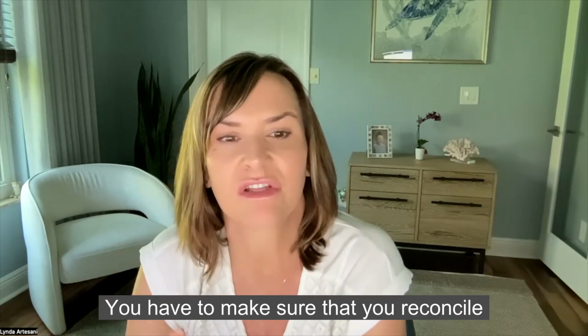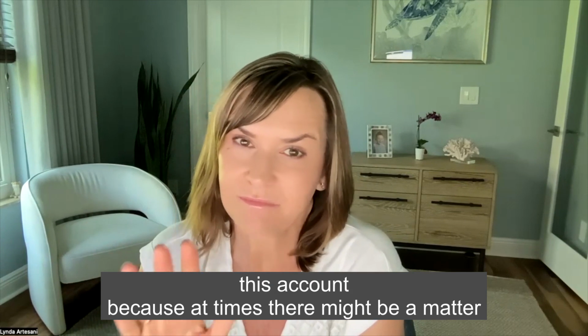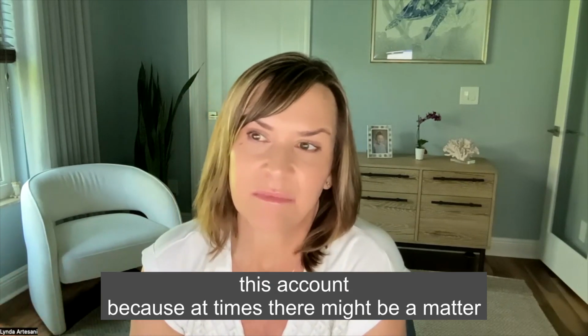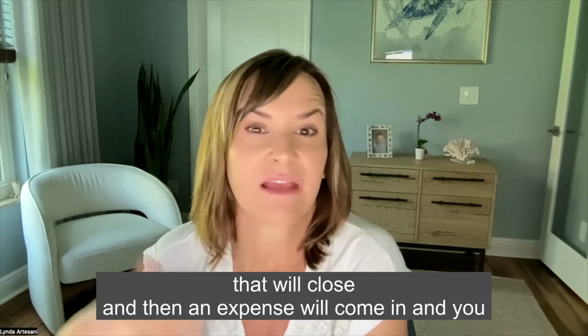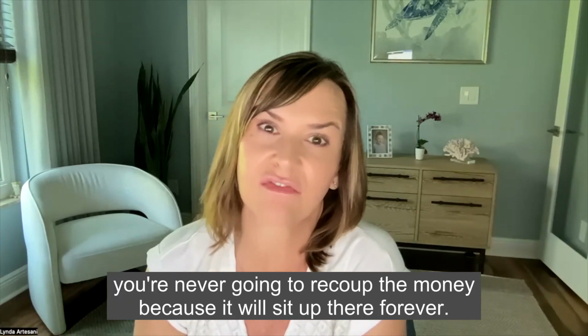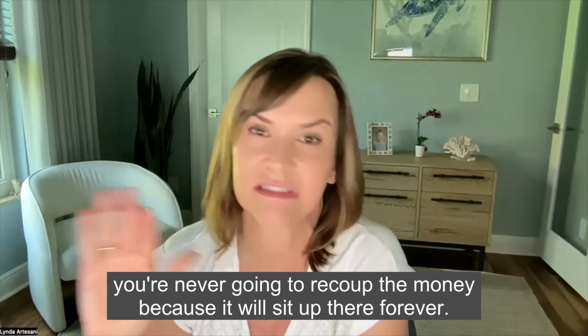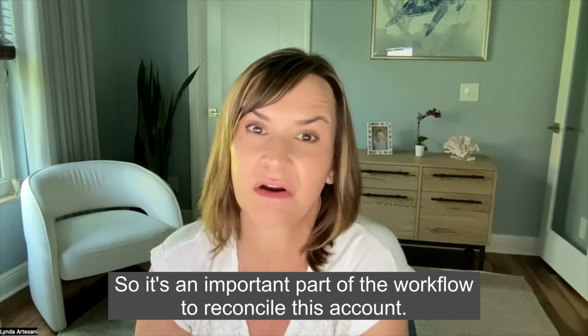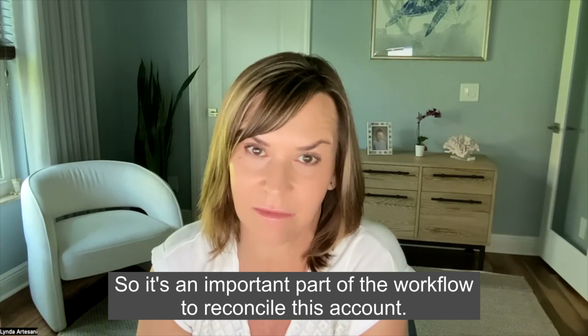You have to make sure that you reconcile this account, because at times there might be a matter that will close and then an expense will come in, and you don't want to be putting it up in the advanced client cost account if you're never going to recoup the money, because it will sit up there forever. So it's an important part of the workflow to reconcile this account.